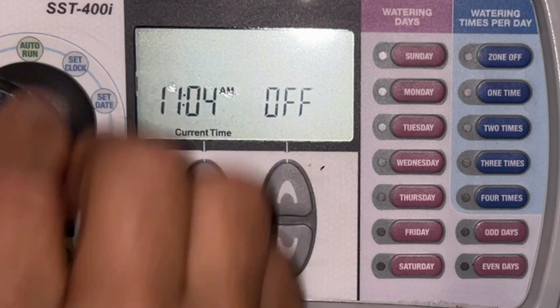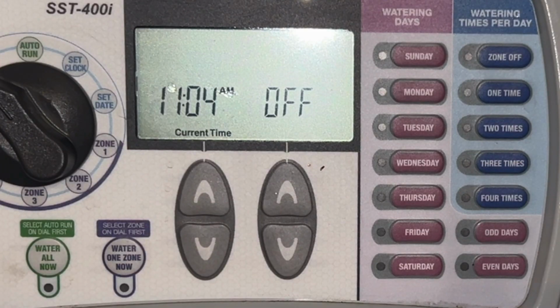Now you can accomplish the same thing simply by turning your system off. But what if you forget to turn it back on? By using the rain delay feature, it's basically set it and forget it. You set your delay for 12, 24, 48, 72 hours, and you don't have to worry about it because it'll automatically start watering after that delay has finished.